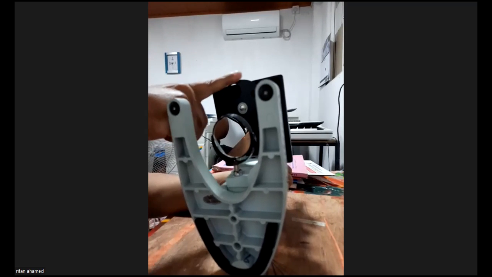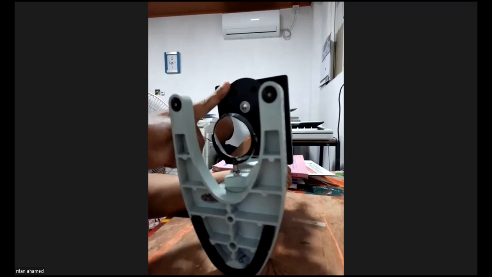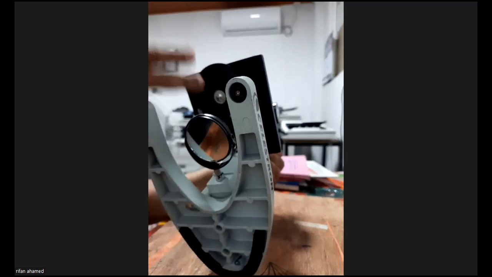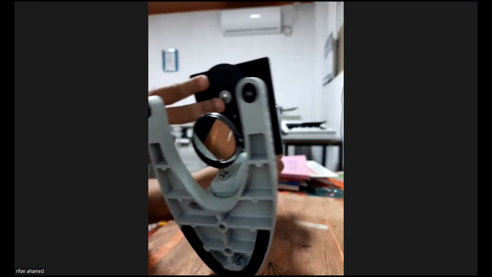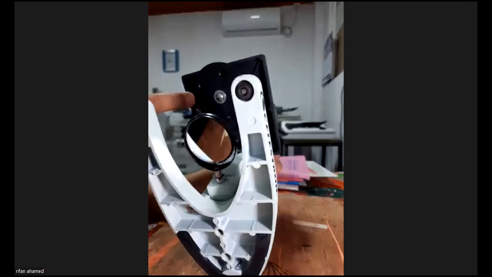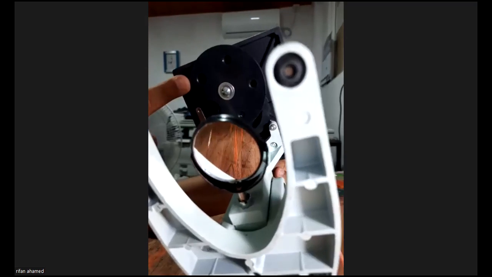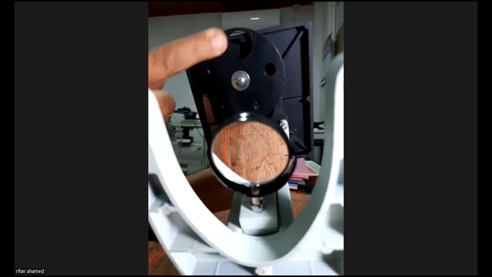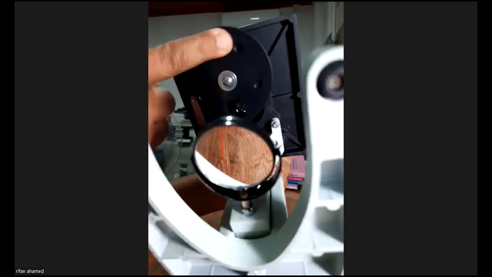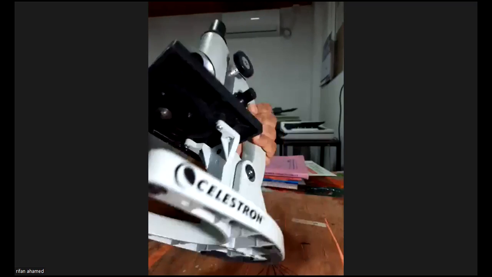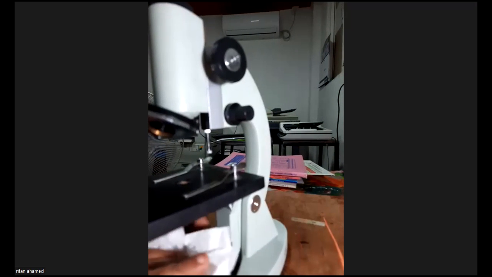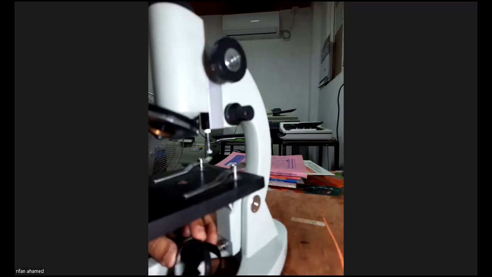If you take this side, here there is a rollable unit. Can you see? Yes, sir. Mirror, sir. No, this one. I am not speaking about this. I am speaking about this structure. Wait. Can you see there's a ring-like thing here? Yes, sir. What is the name given for that? Diaphragm. Right.